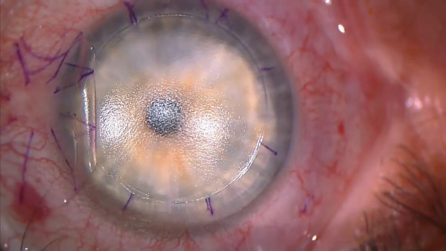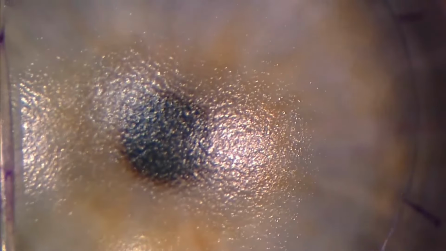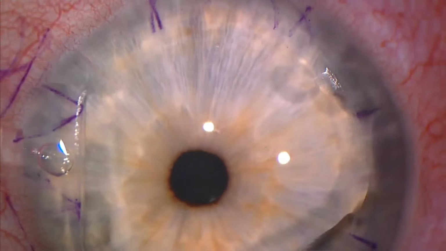Underlying stromal bed is uniform and pristine. The bed is always dry and thus this step was not necessary. Higher magnification shows the even texture of the exposed stromal bed. Laser is applied and the flap rehydrated and put back into position.